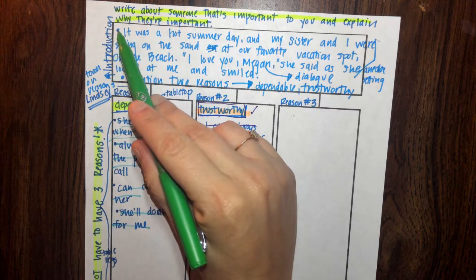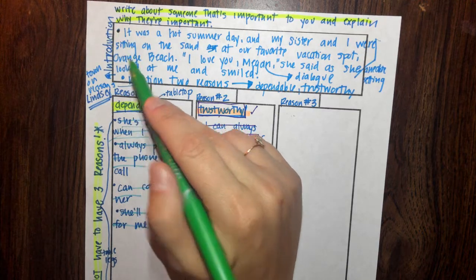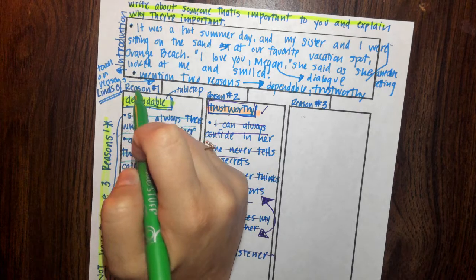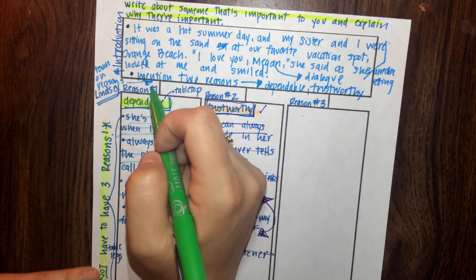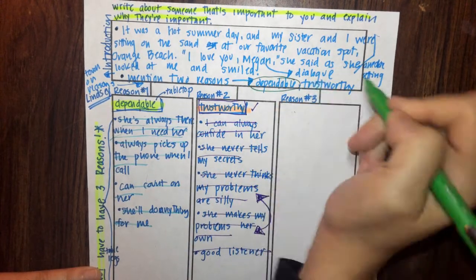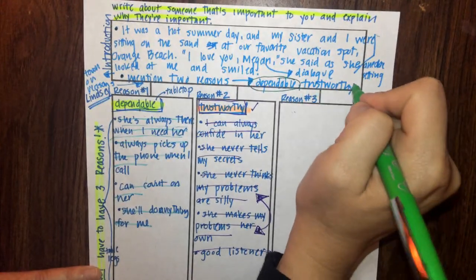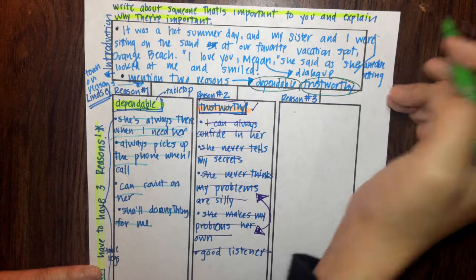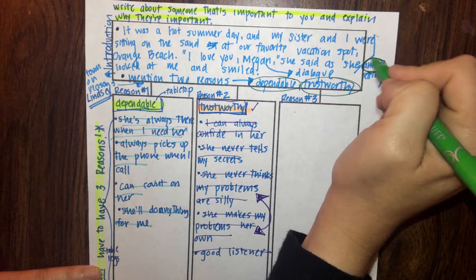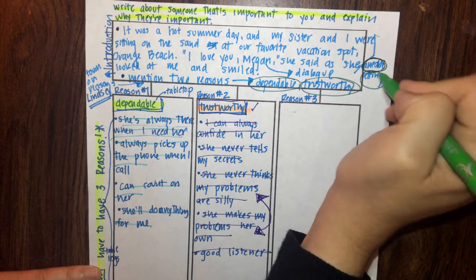Okay, so I just did a bullet point with my lead or my hook. And then down here, my second bullet point, I didn't write my entire paragraph. On my second bullet point, I just said mention 2 reasons, and my 2 reasons that I was going to mention are that she's dependable and she's trustworthy. And so this can also be considered an anecdote or a setting.